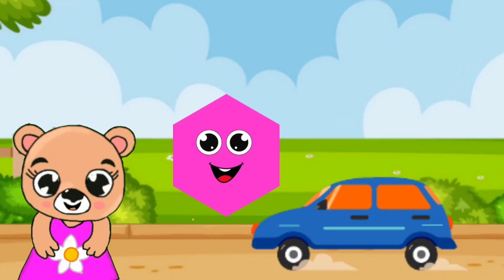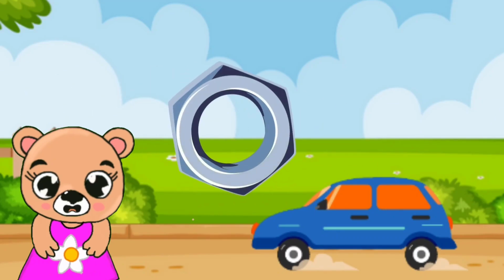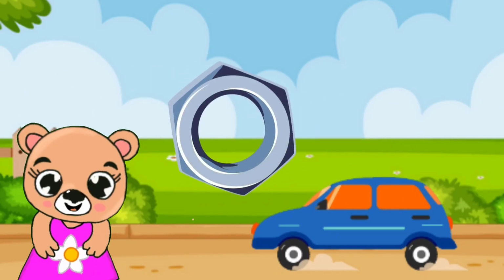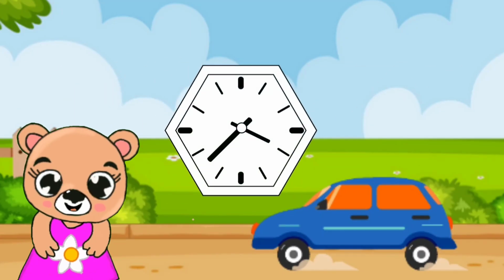Hexagon. Nut looks like a hexagon. Clock looks like a hexagon.